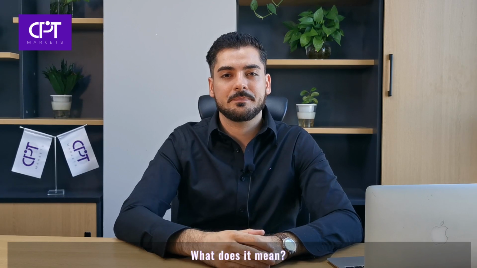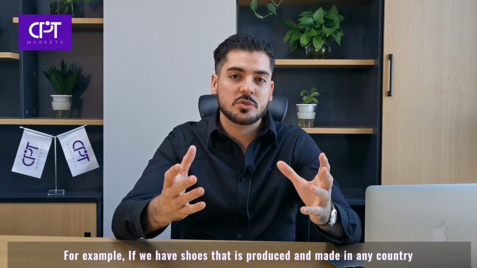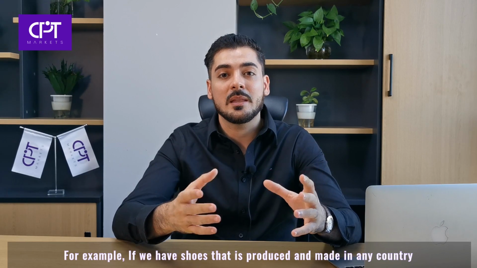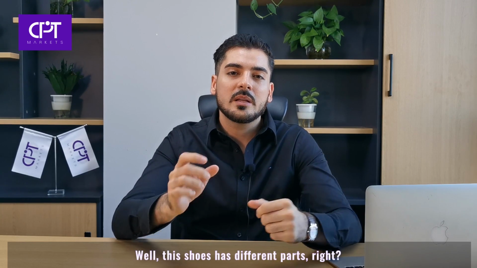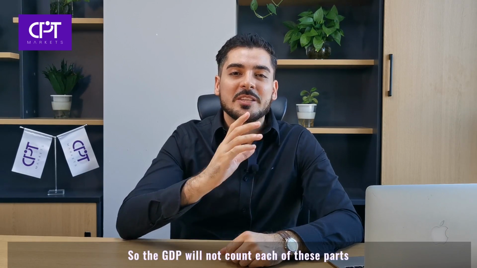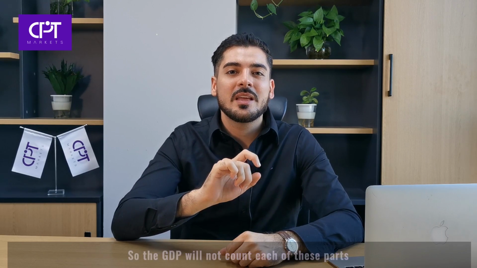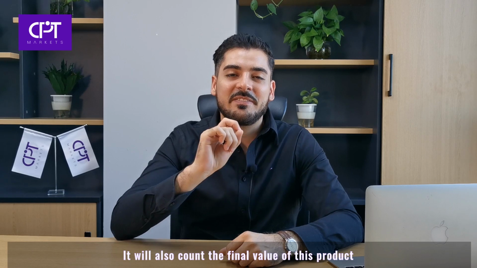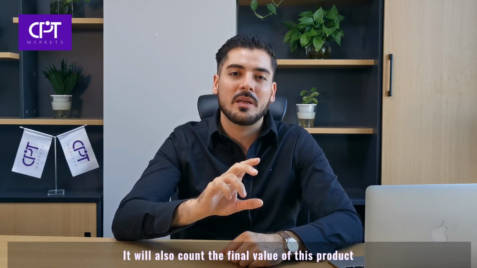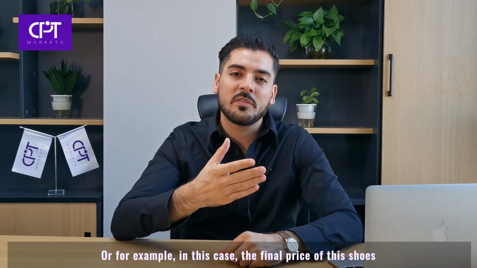What does it mean? For example, if we have shoes that are produced and made in any country, well, these shoes have different parts, right? So the GDP will not count each of these parts. It will only count the final value of this product, or for example, in this case, the final price of these shoes.